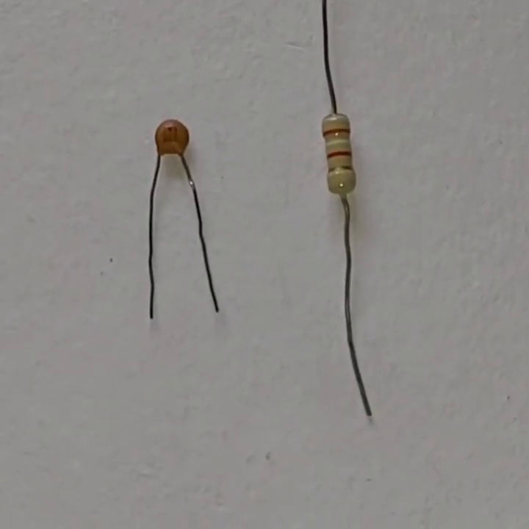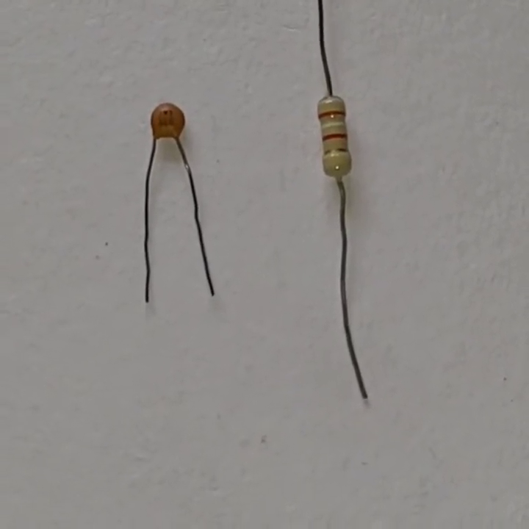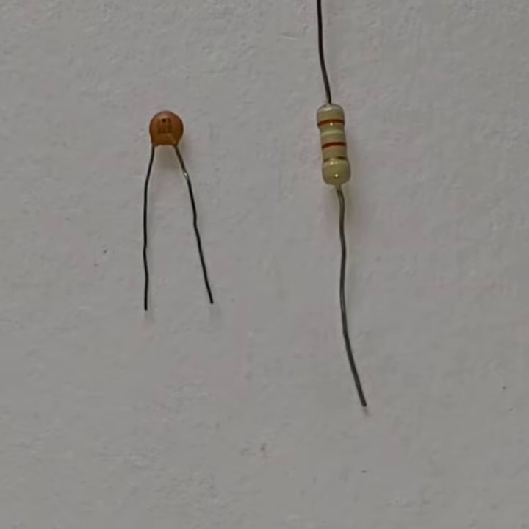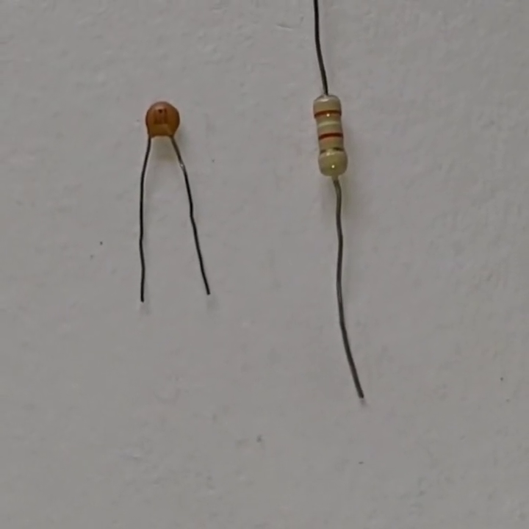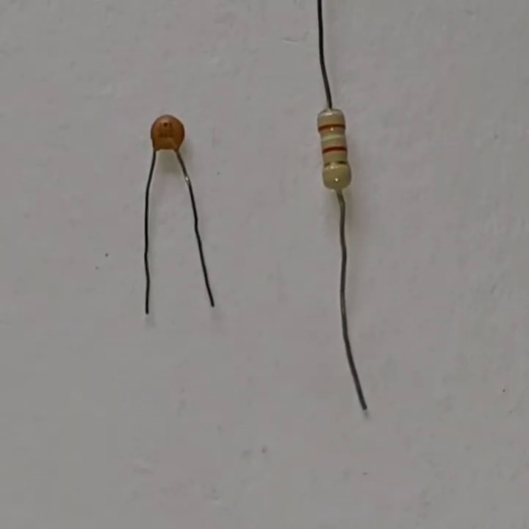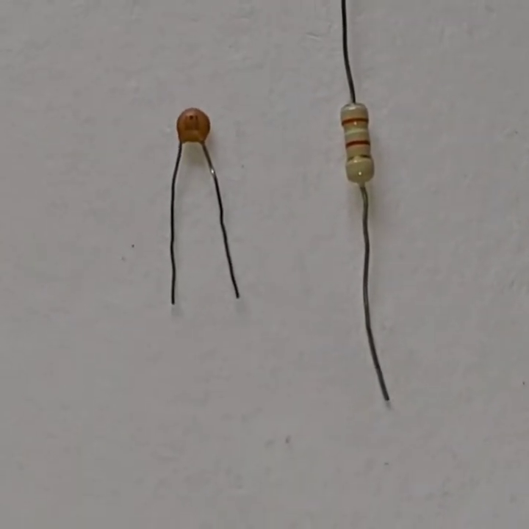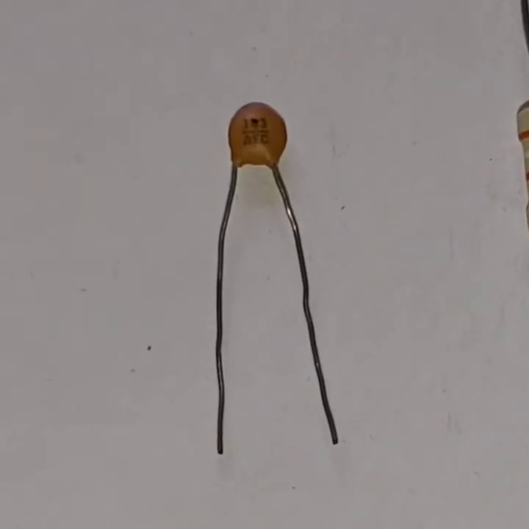To study the frequency response, first of all we have to find out the cutoff frequency. In the expression of cutoff frequency, we will have to put in the values of resistor and capacitor. For that we have to note down the values of resistor and capacitor. So note down the value of the capacitor.